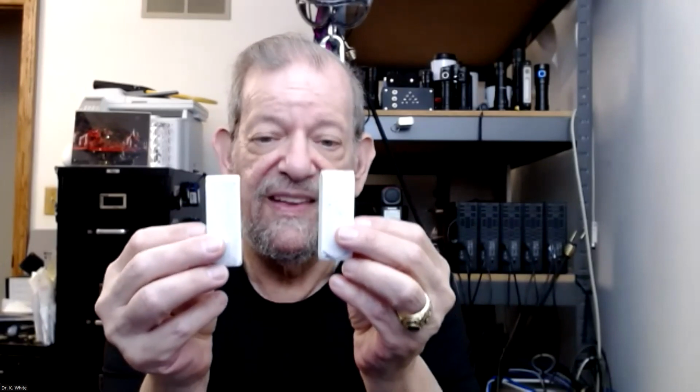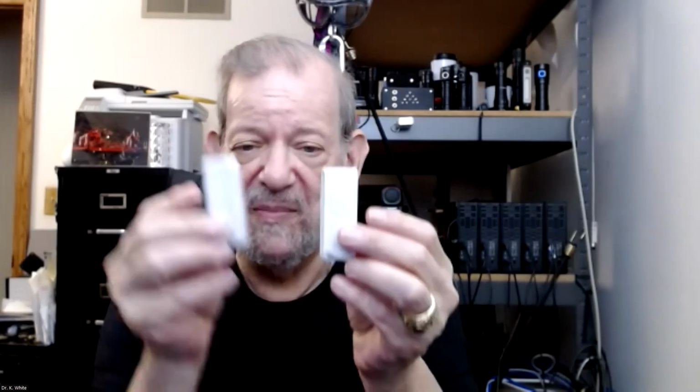If we look at these 2 erasers, assuming there are no marks on them, pretend they're all white, and I had a mirror in between, one would be the mirror image of the other, and you could push them together and all the parts would superimpose. And that would make them achiral.